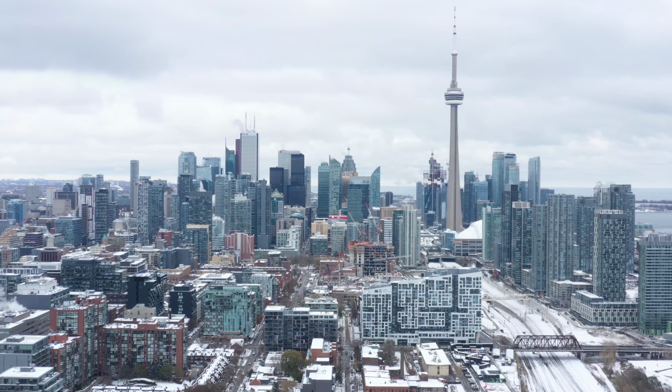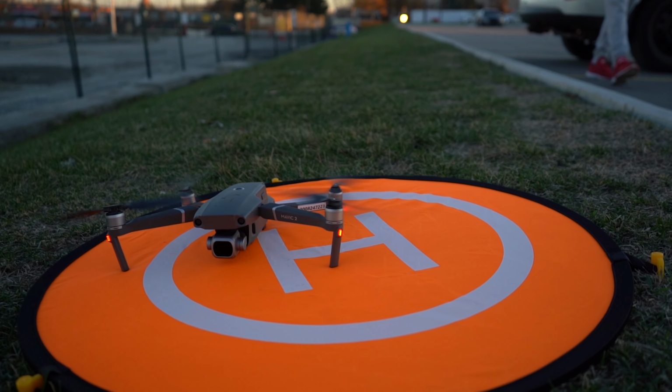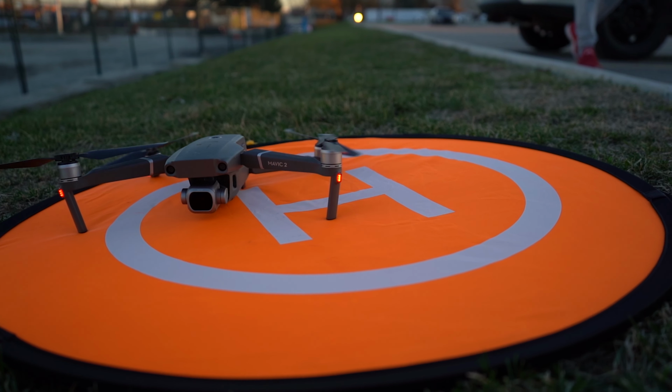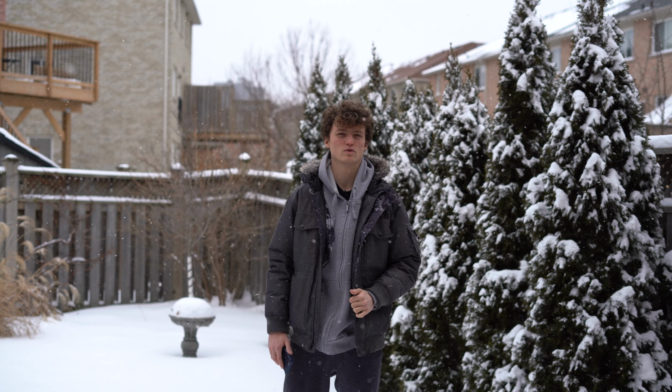Buying a drone is just the first step to producing awesome drone content. Learning how to use it adequately, safely, and to its fullest potential is an entire learning curve of its own. My name is Edward, and today I want to talk about and demonstrate 5 tips to instantly improve your footage.